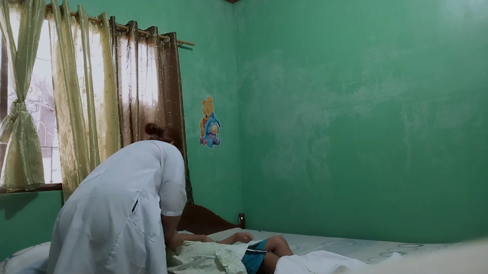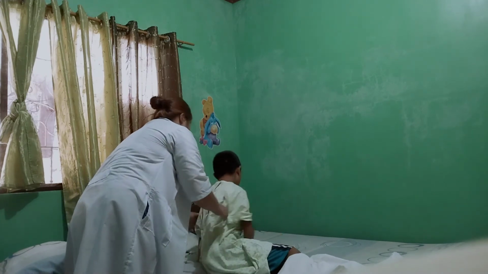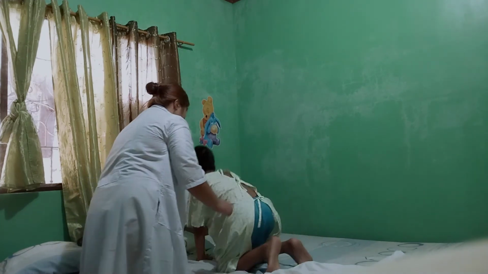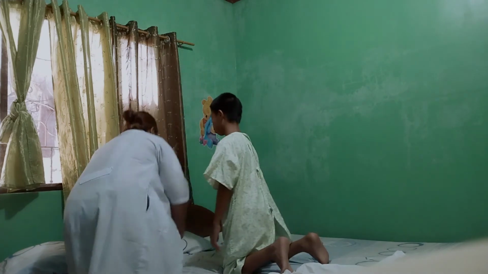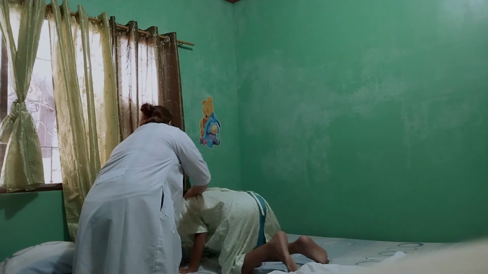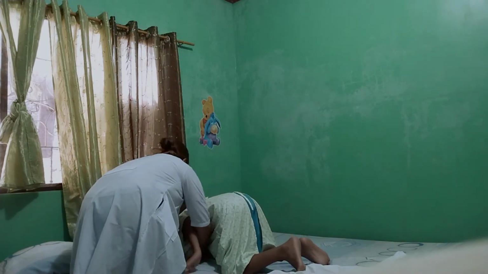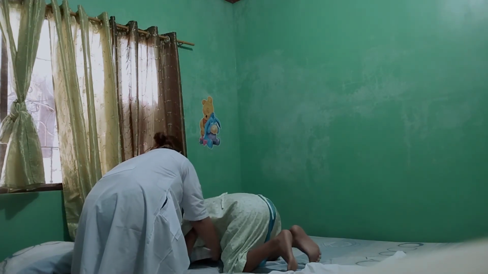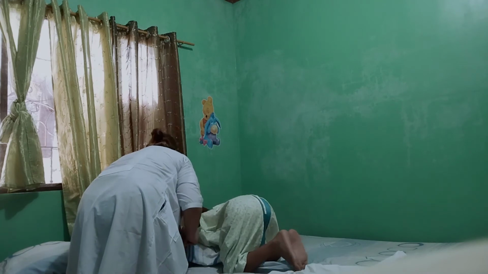Instruct the client to kneel on the bed or on the examining table, and then lean forward with the hips in the air and the chest and arms on the bed or table. Place a pillow under the client's head with the head turned to one side.